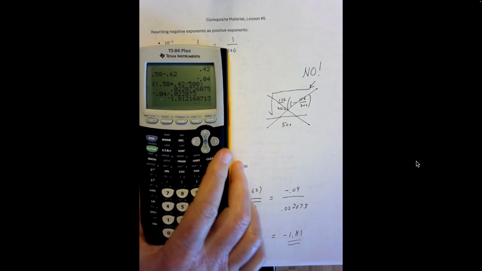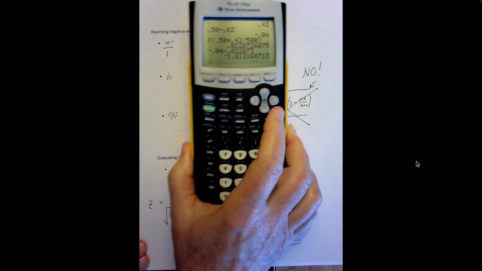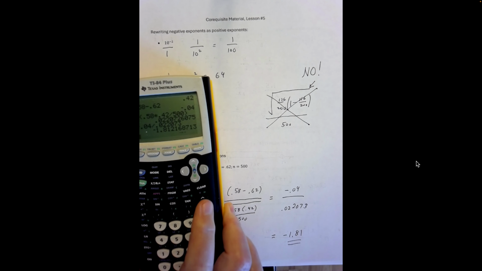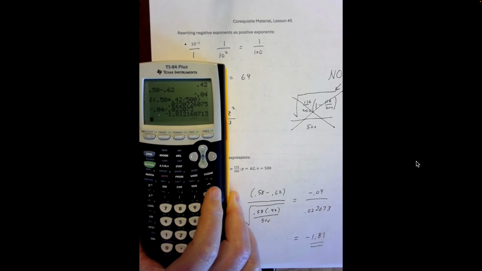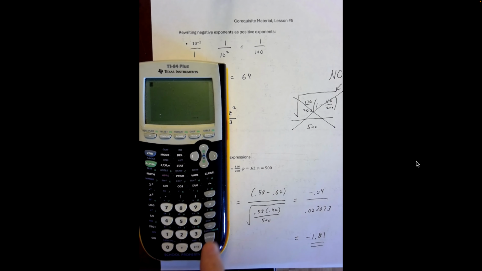Now, complete transparency, this is not the way I would do this problem if I was doing it, but I'm a little better at this than maybe some of you. What I would do here is the following. I would type in 0.58 minus 0.62 divided by the square root of 0.58 times 0.42 divided by 500. I would do everything in one line, okay? And when I do that, I get negative 1.81, just as we did if we broke it up.